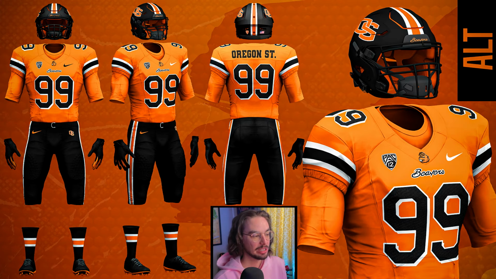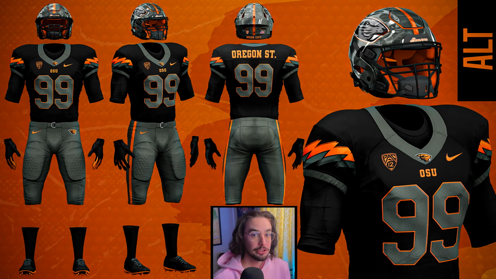And then we have the same thing, but black, orange, black. Again, I like the color balance here and I think this is a good design, but it's the same setup as a previous classic uniform. Then another unique design for them, we have this alternate black and gray.